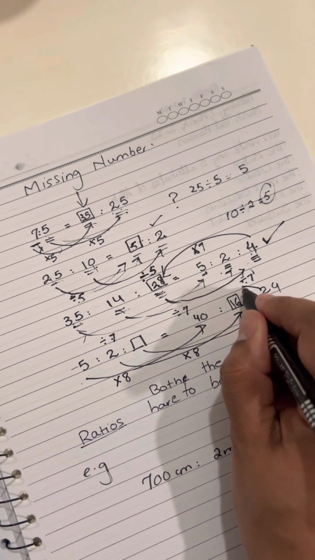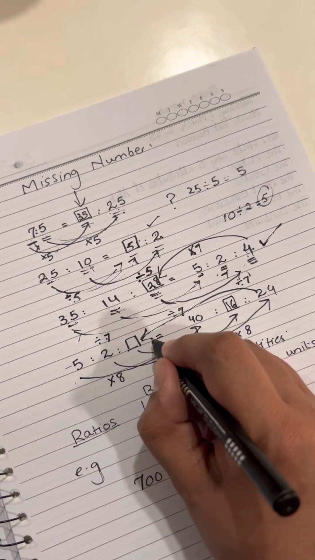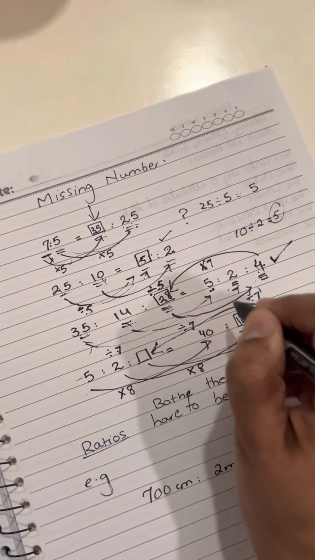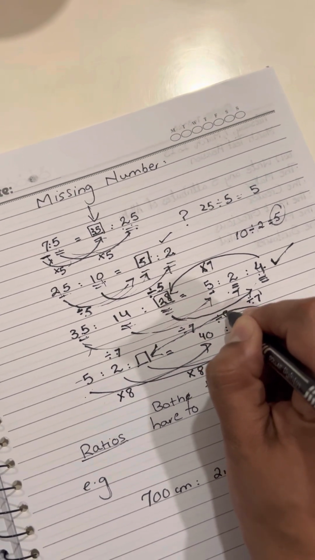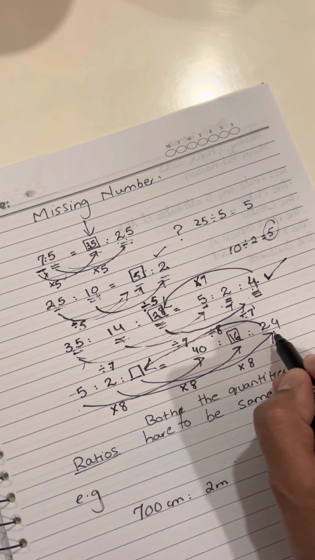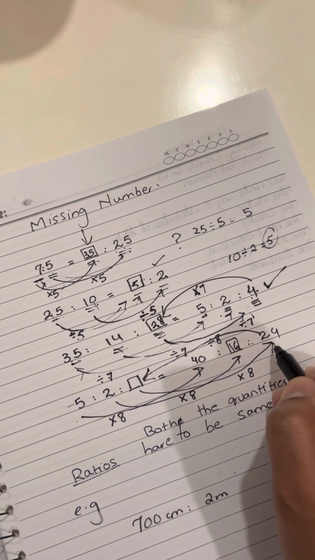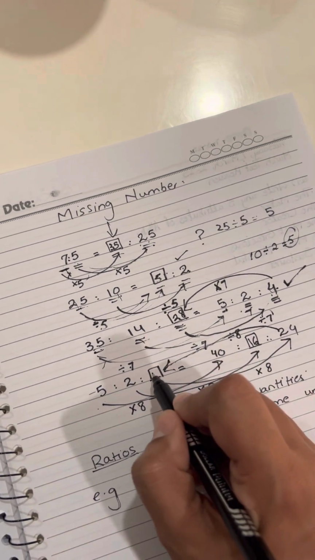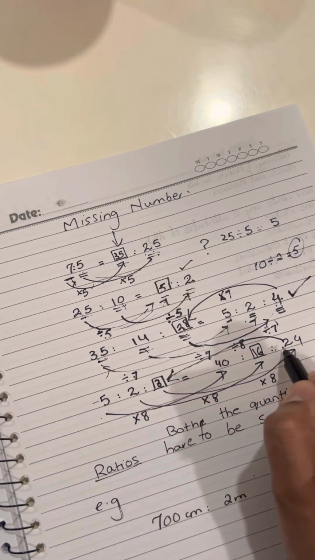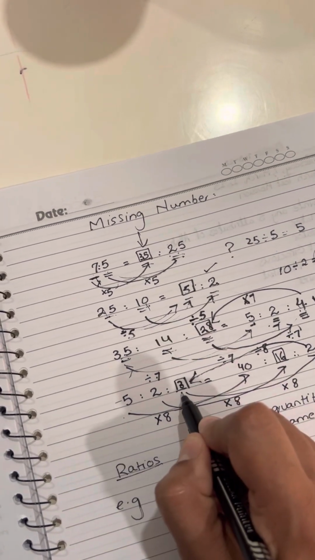Now I have to take the backward swing to get this. What do we do? What did I tell you? That you have to do the opposite of this operation. You divide 24 by 8. When you take the forward swing, you multiply and to get this 24. And when you divide 24 by 8, you get 3. Now let's take the forward swing. 3 times 8, 24. 24 divided by 8, 3.